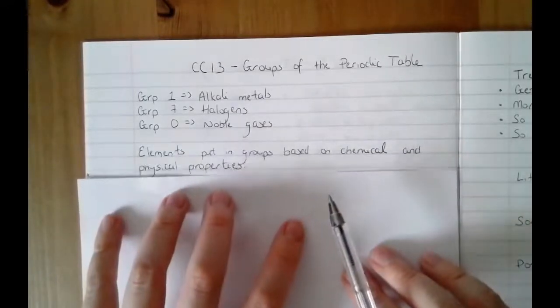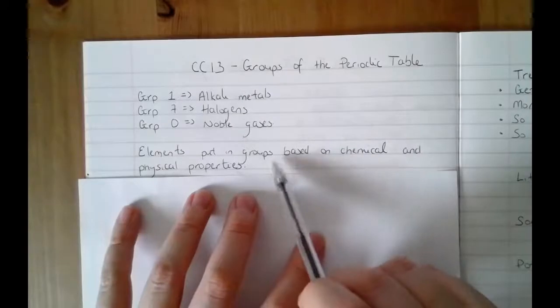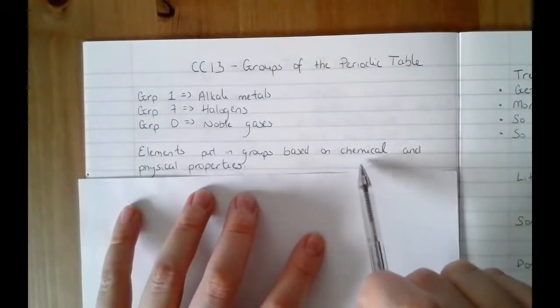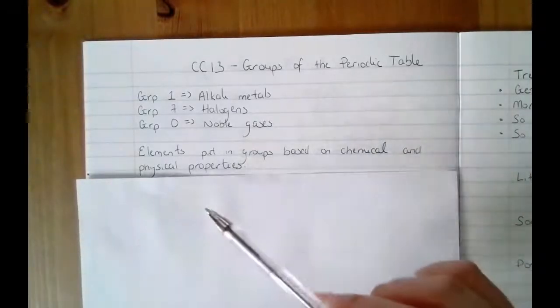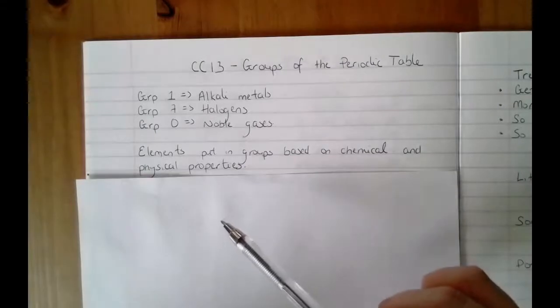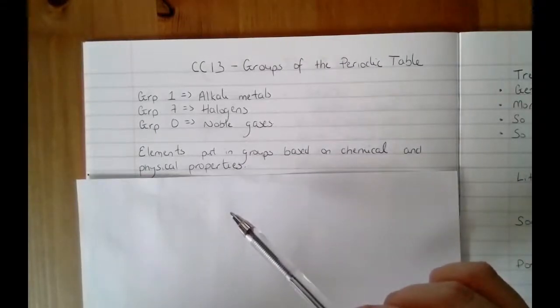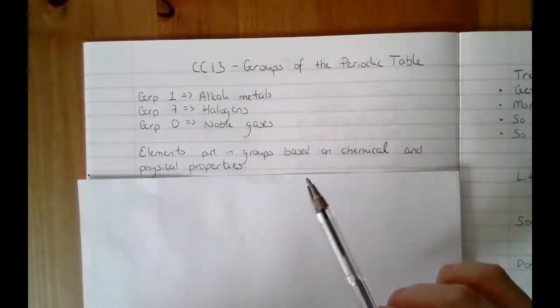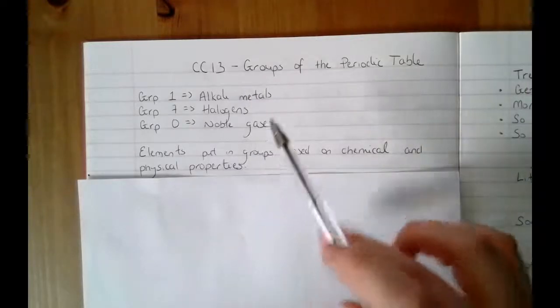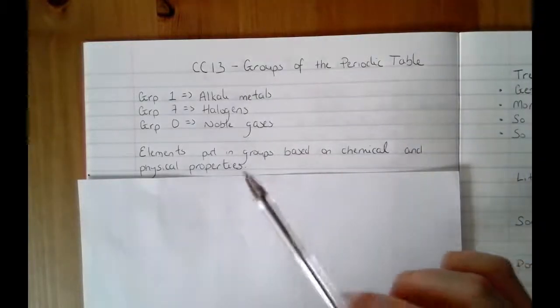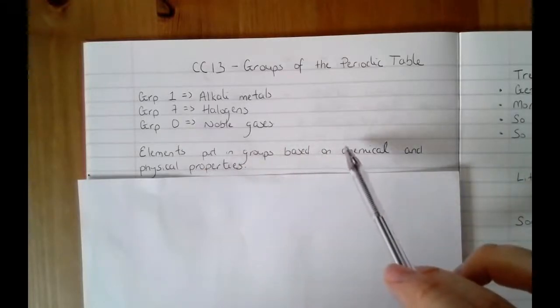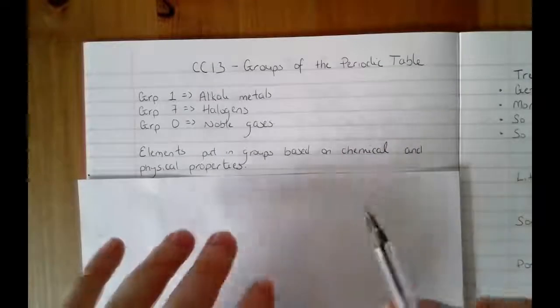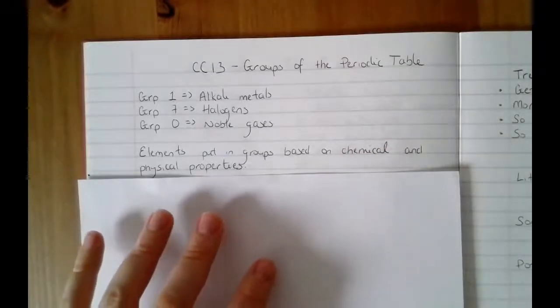And in general, it's important to know that elements are put in groups based on their chemical and physical properties. By chemical properties, I mean the way that they react, and by physical properties, I mean their physical characteristics, such as what they look like and if they conduct electricity or not. In this video, I'm specifically going to focus on the first group, the alkali metals, and we're going to see what they have in common in terms of their physical properties, but also in terms of how they react. We're going to start by looking at their physical properties.